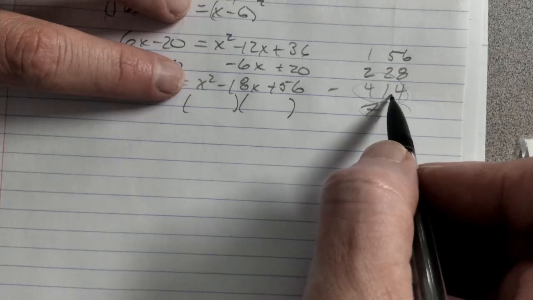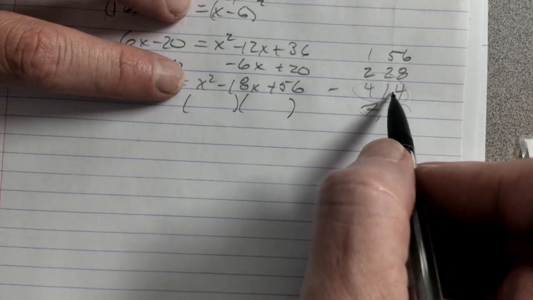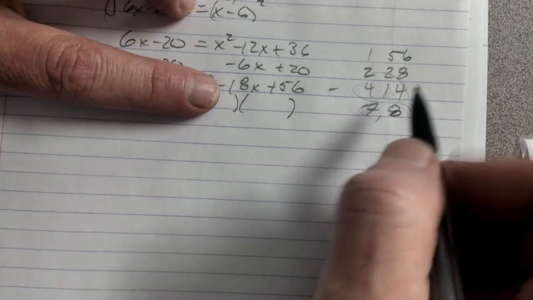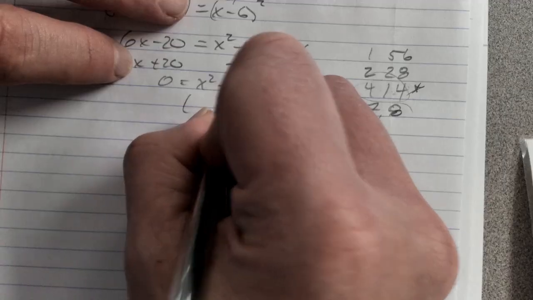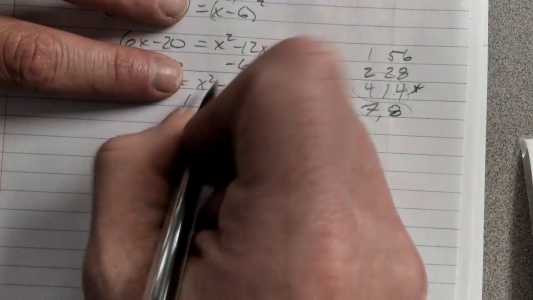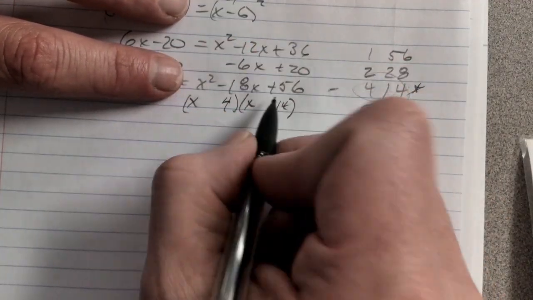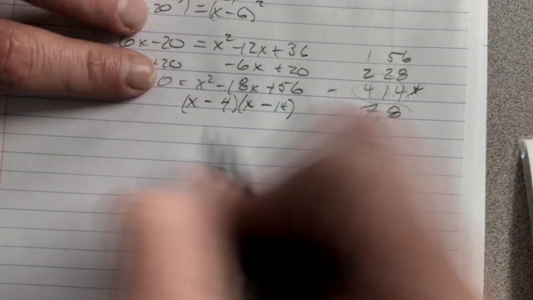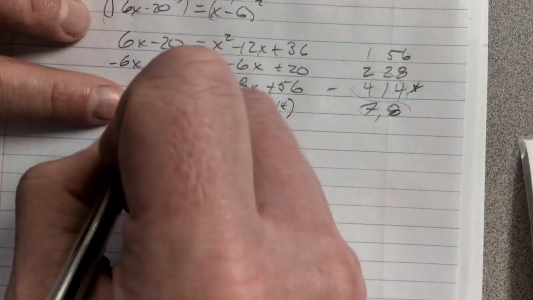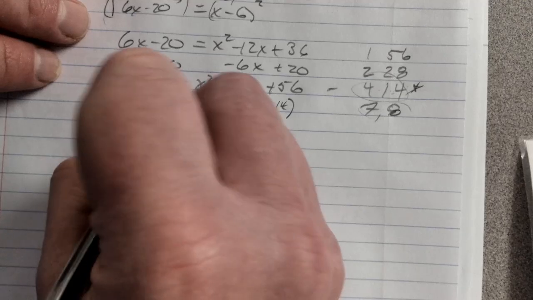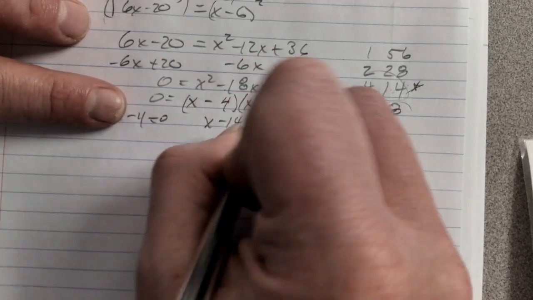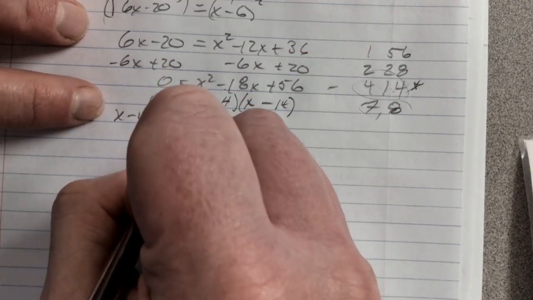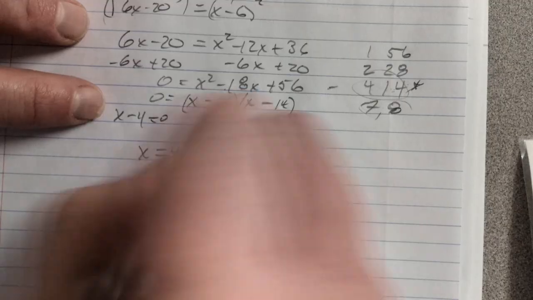4 and 14, well 14 minus 4 is 10, but 14 plus 4 is 18. So that tells me I'm going to use the 4 and the 14. And the only thing that multiplies to x squared is x and x. Same sign, both negative. Now that factor set works. So x minus 4 equal to 0 and x minus 14 equal to 0. So x must equal 4 or 14.